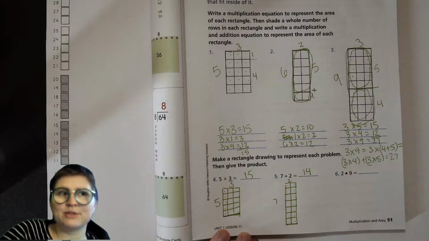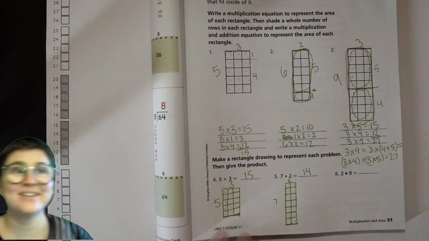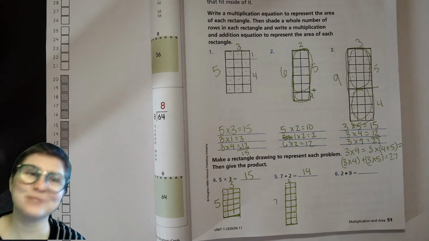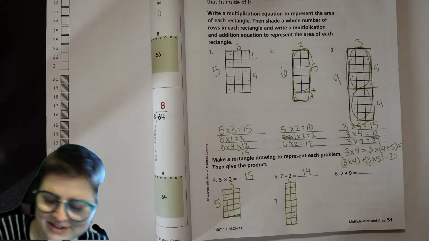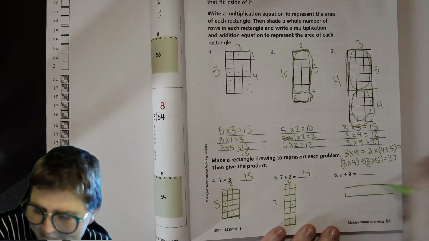What's 7 times 2? 14. What's 3 times 5? 15, right? Because you're practicing. It's important. All right, 2 times 9. Let's do sideways one. Hey, why not?